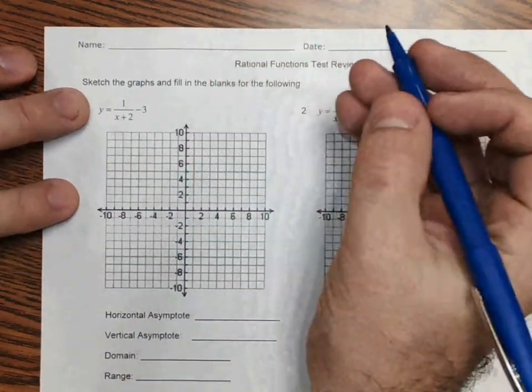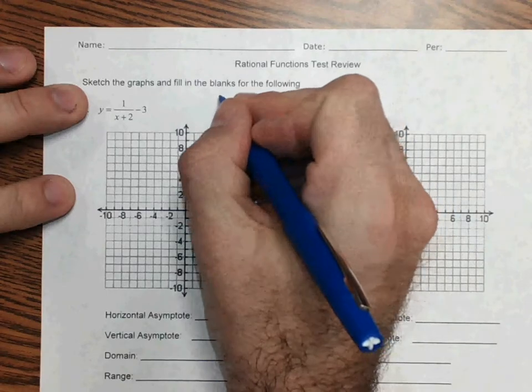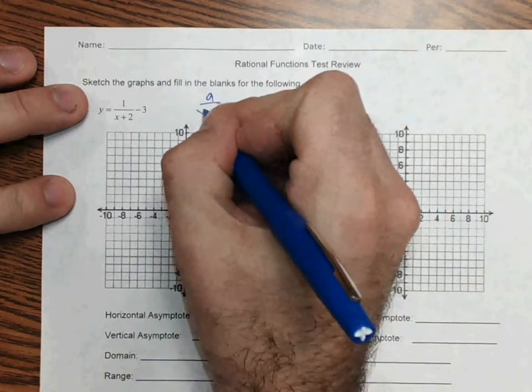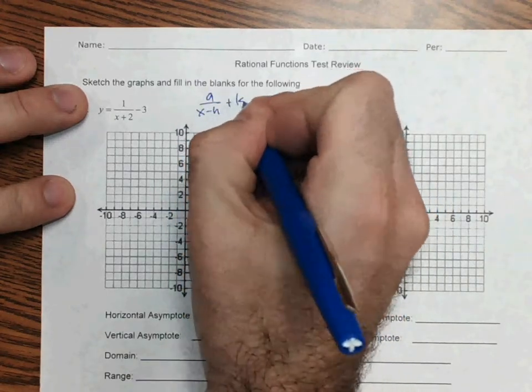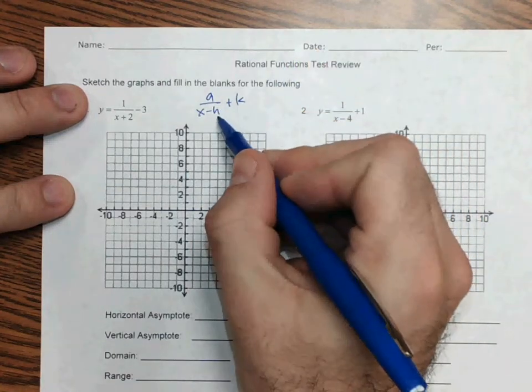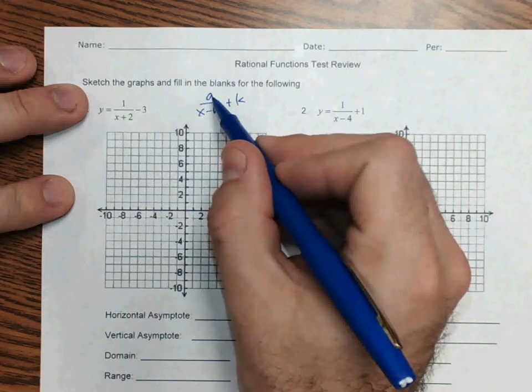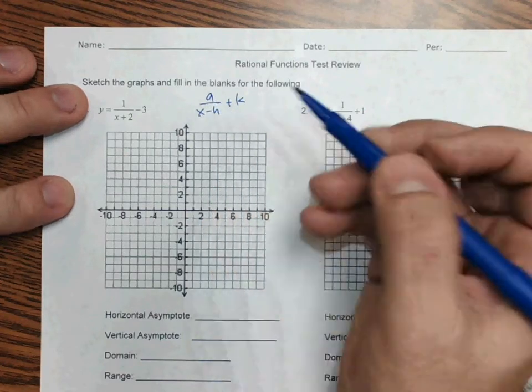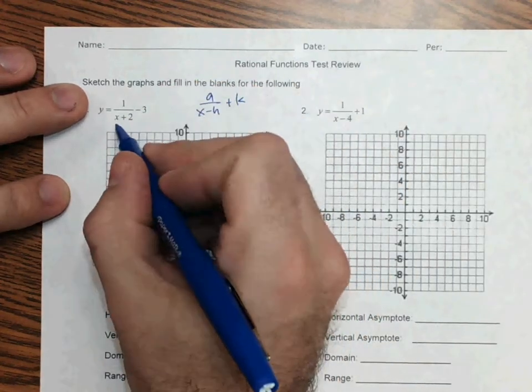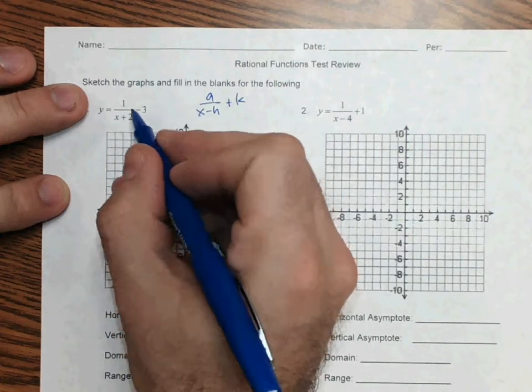So a reminder that the general function states that we have a times x minus h plus k, where h means left and right movement, k means up and down movement, and a is going to be vertical stretch and flip. So in these we went kind of easy on you because we have just h and just k.